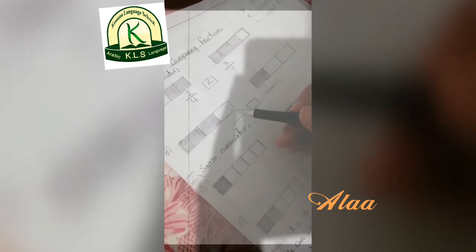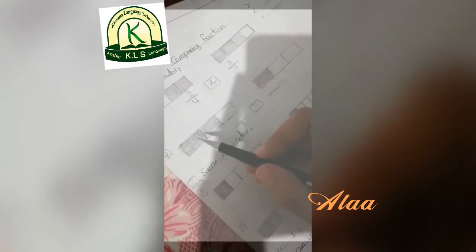Let's see the other shapes. 1, 2, 3. The total parts are 3 parts. Write it in the denominator, and the colored parts are 1, 2. This fraction is 2/3.